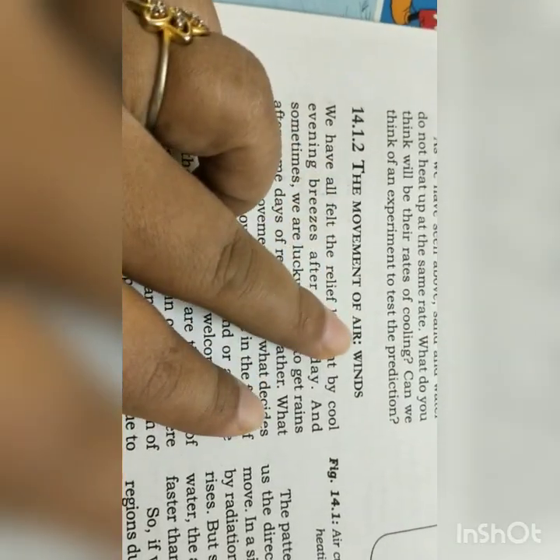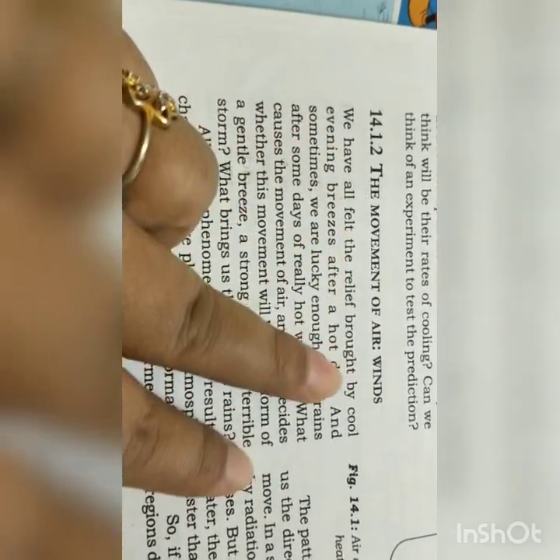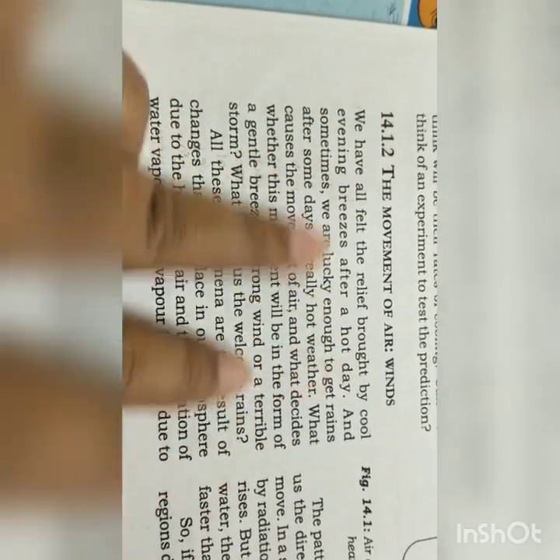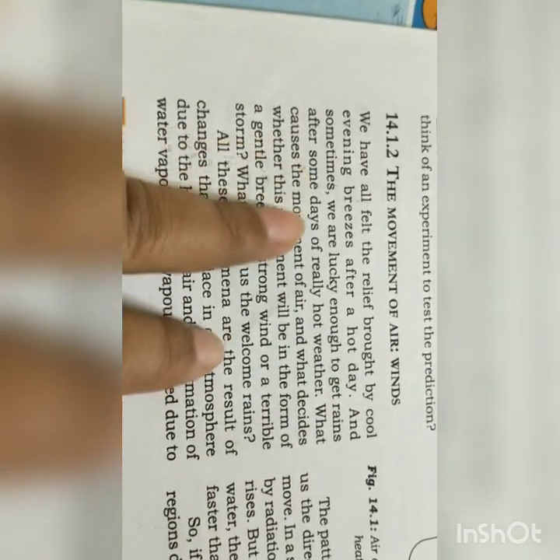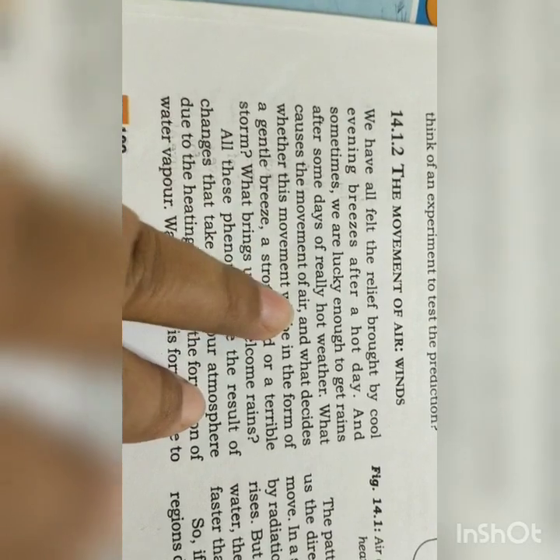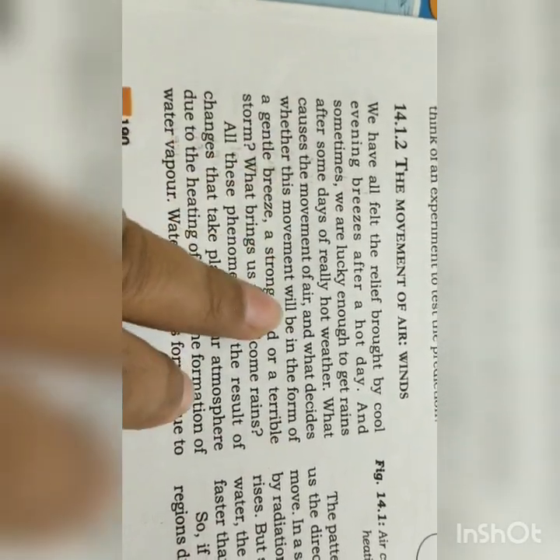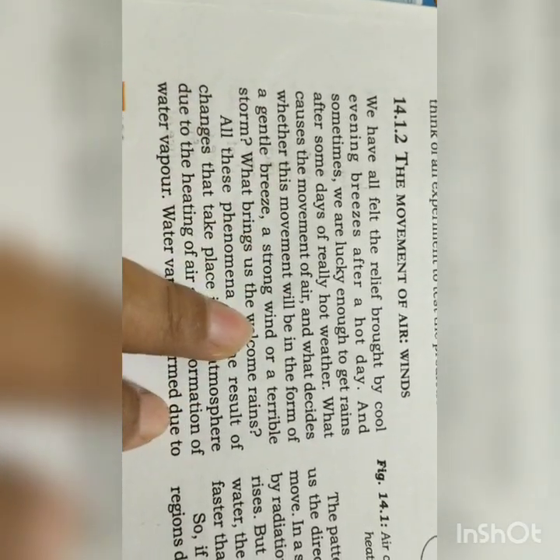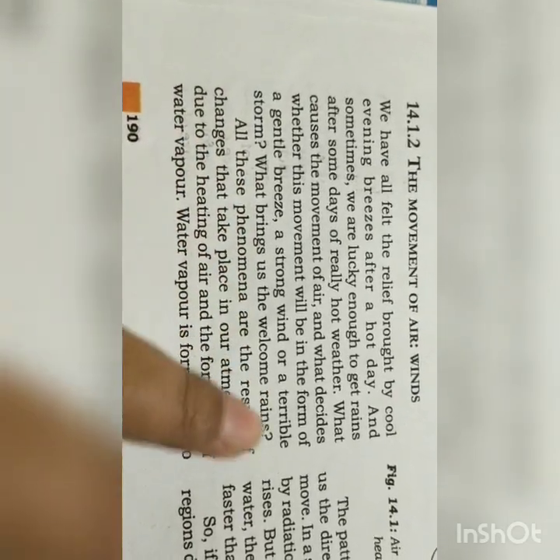The movement of air, wind. We have all felt the relief brought by cool evening breezes after a hot day, and sometimes we are lucky enough to get rains after some days of really hot weather. What causes the movement of air? And what decides whether this movement will be in the form of a gentle breeze, a strong wind, or a terrible storm? What brings us the welcome rains?